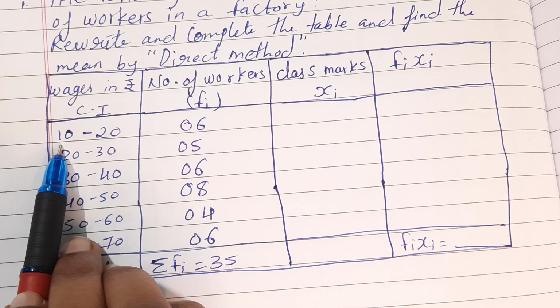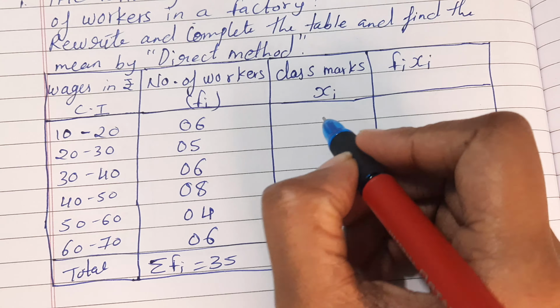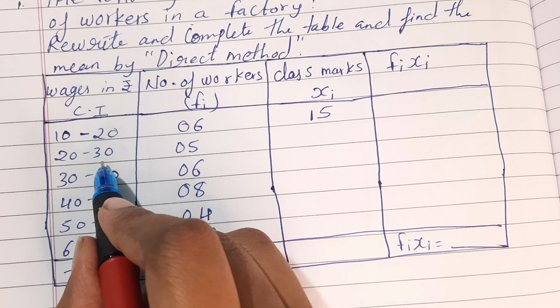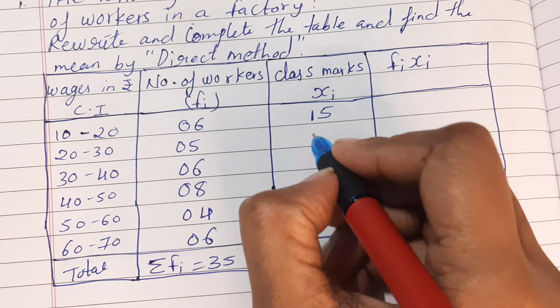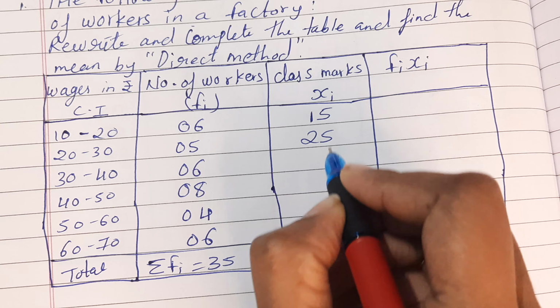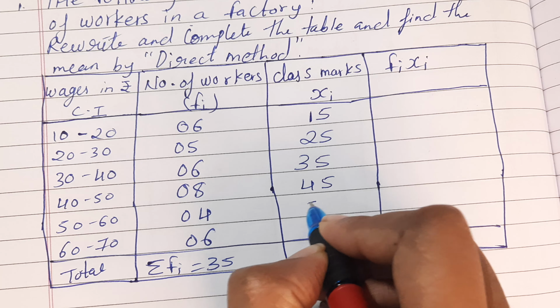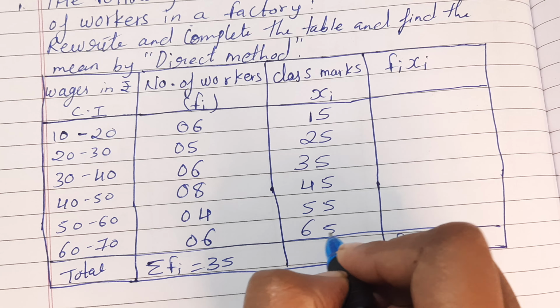Now the class mark is xi, which is what I'll have to find. 20 plus 10 will be 30. 30 upon 2, you will get 15 over here. Same way, 20 plus 30 is 50, 50 divided by 2, you will get 25. Then you will get 35, 45, 55, 65 over here.